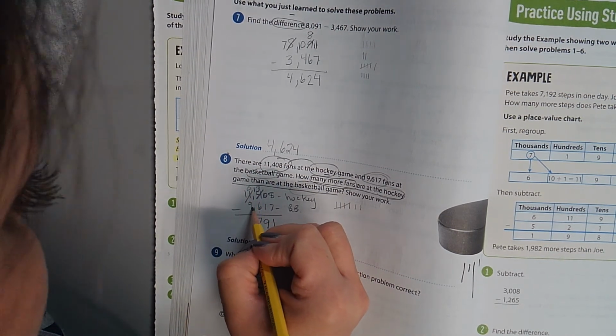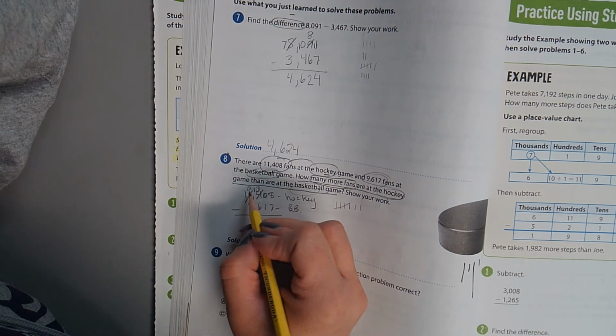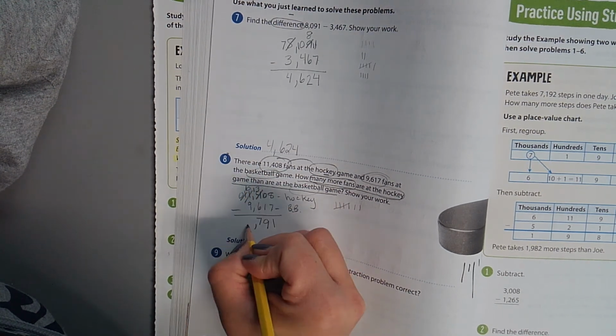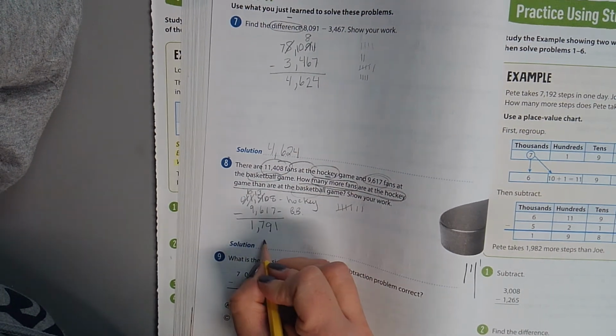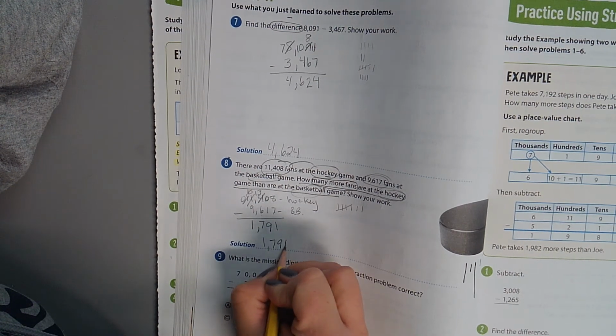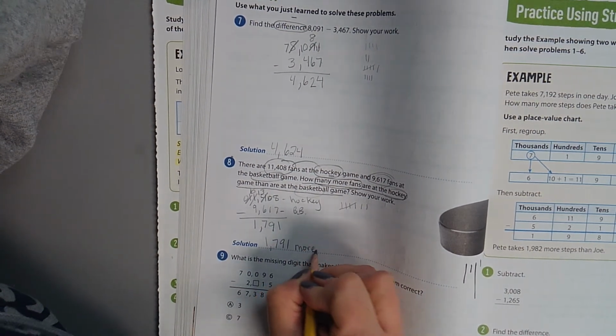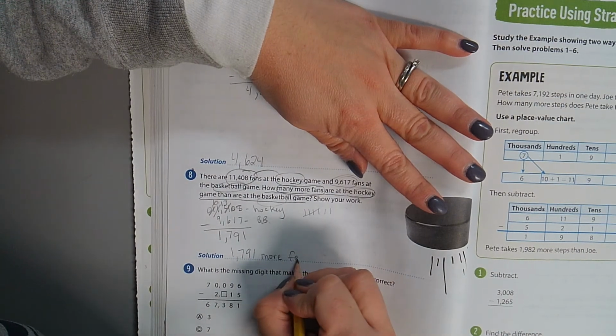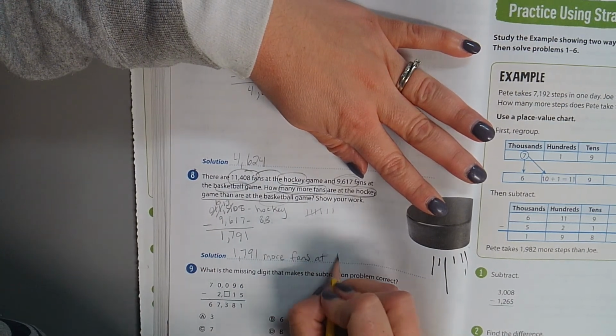I cannot take 9 cookies from a plate that has 0. I have to borrow. 10 minus 9 is 1. 1,791 more fans at the hockey game.